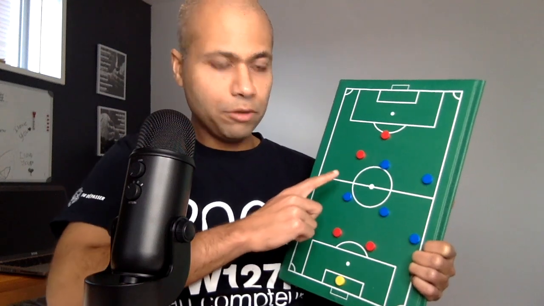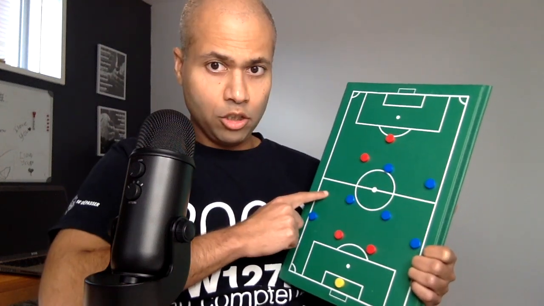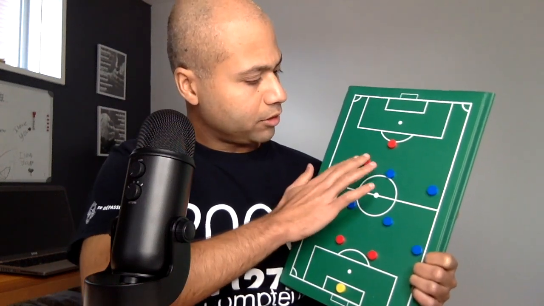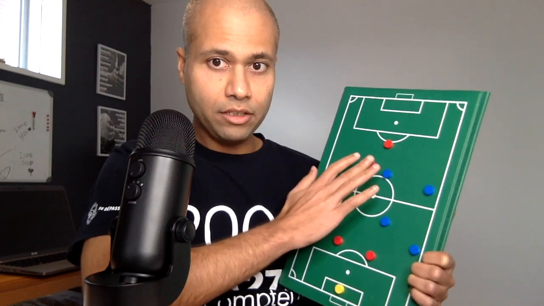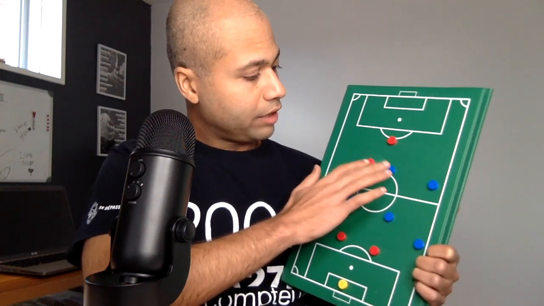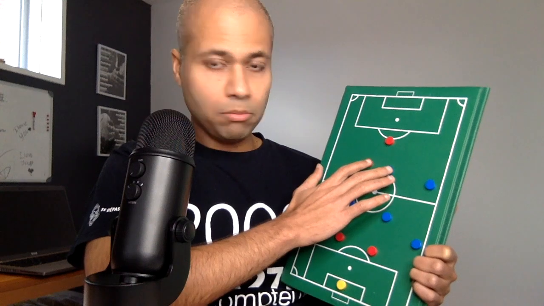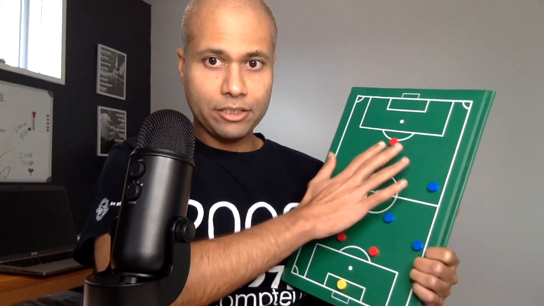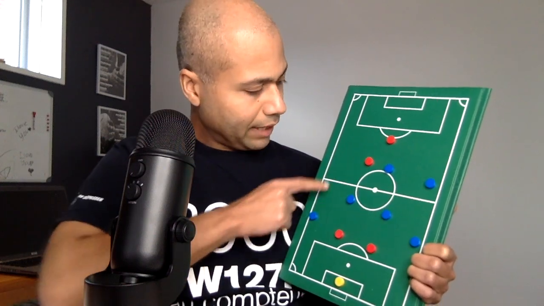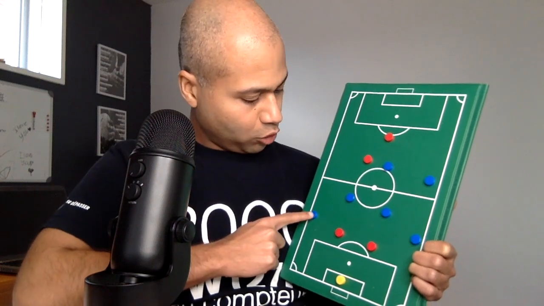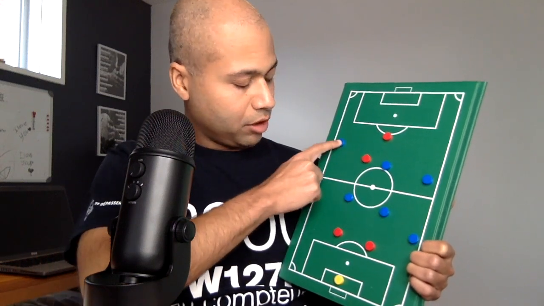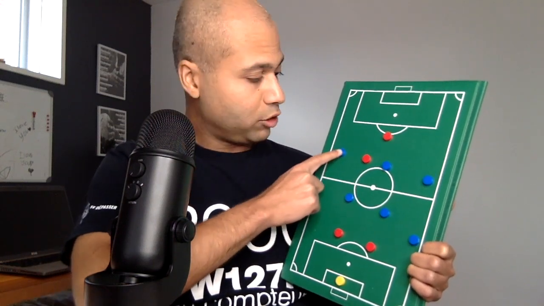And this really opens up the channel. So your instructions would be for the number 10 to drift more centrally so that they can combine with the other number 10 and the number 9 to create more attacking chances through the middle. And that opens up the flank for your left defender to actually push up.